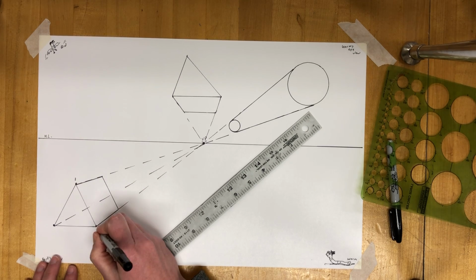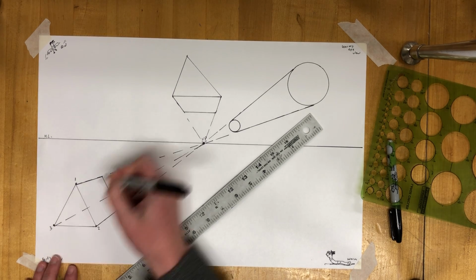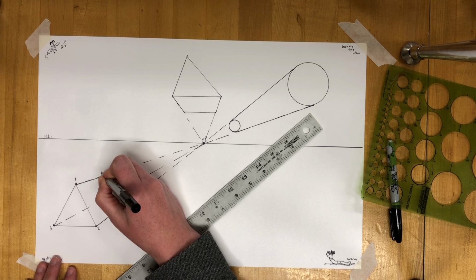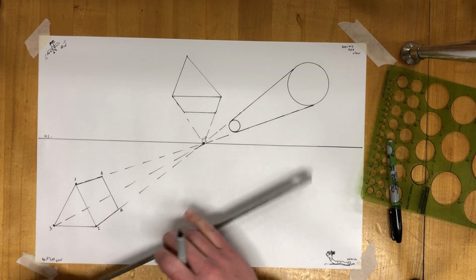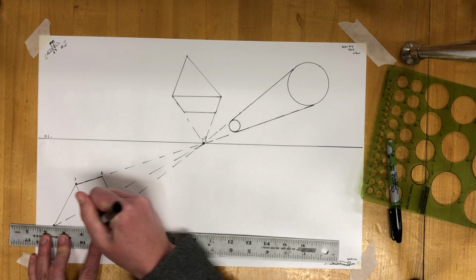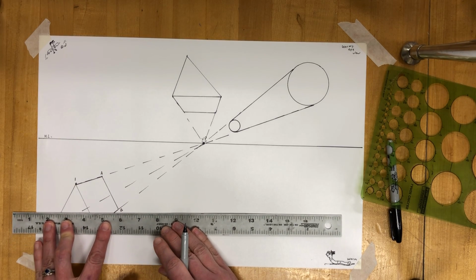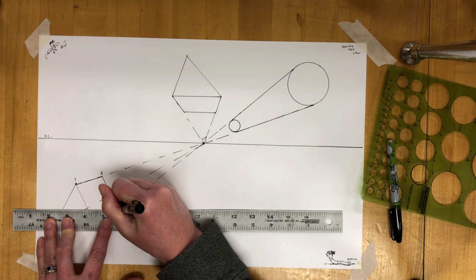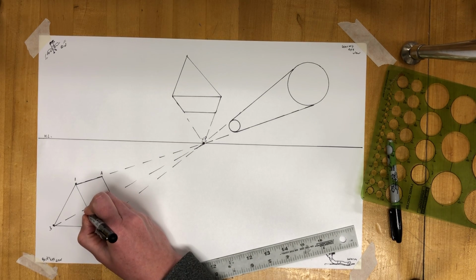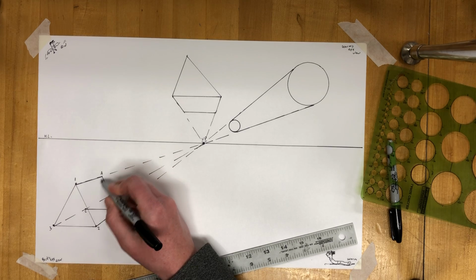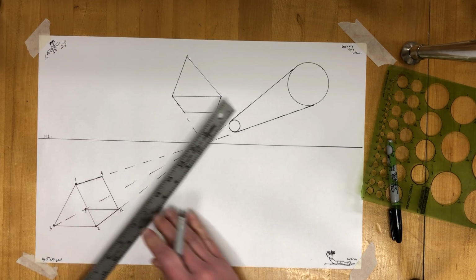So if we number the corners 1, 2, 3 in the front, and we number the back corners A, B, we need the C. In order to make the C, we're going to line up segment 3, 2 here, pushing it back to B, keeping it parallel, drawing a line across. And if we did it correctly, this C corner should match up to A with a parallel line to 1, 3.